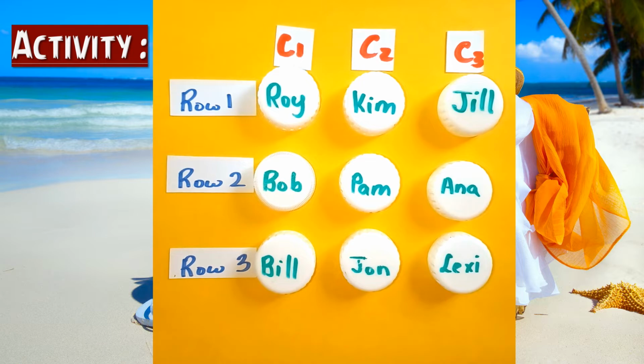The things inside the matrix are what we call elements. So Roy is an element of this matrix. Kim is an element of this matrix because they're inside the matrix. So these are what we call elements. And we refer to elements by their position in the matrix. And when I speak of position, I'm talking about the row number by the column number.